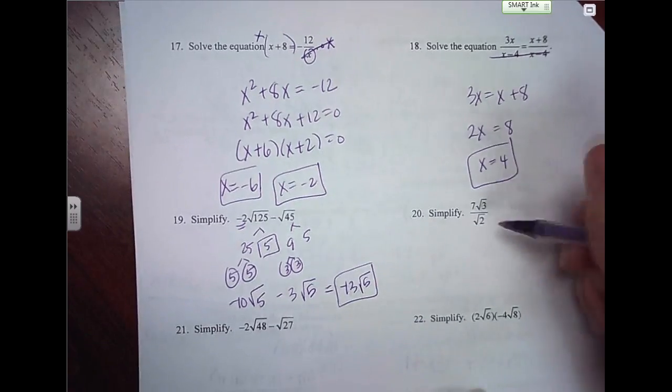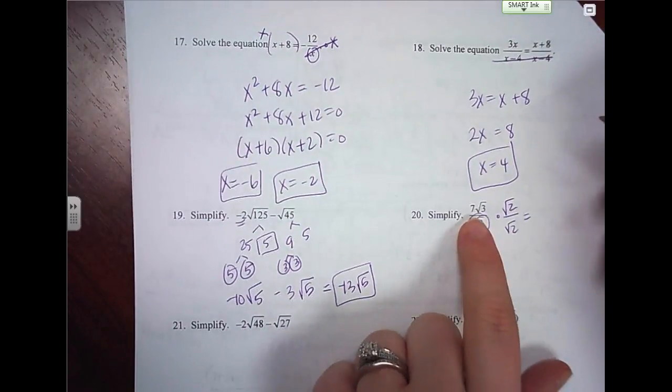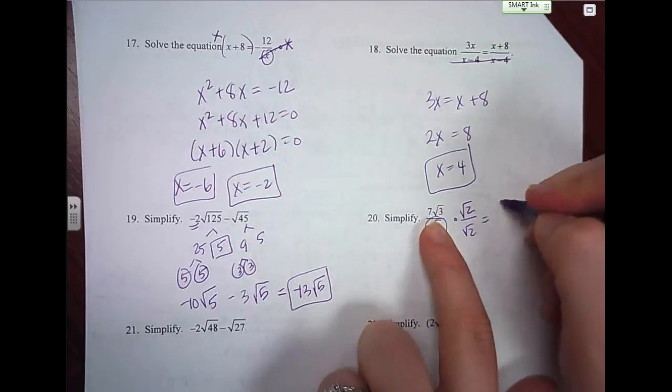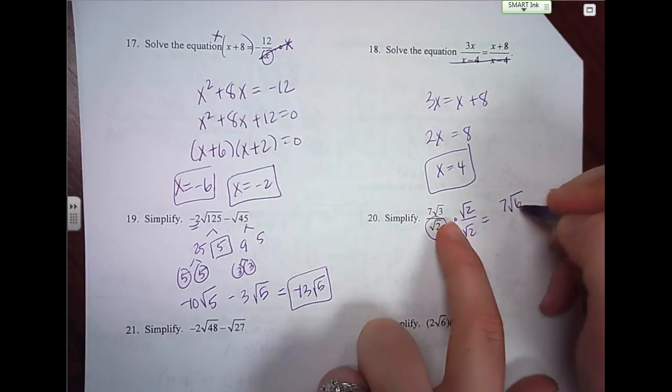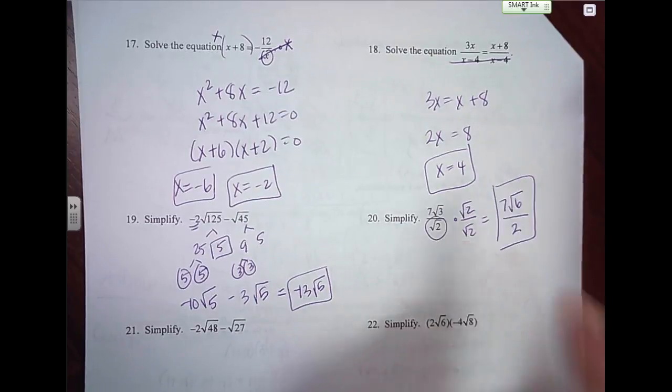Number 20, I'm just going to multiply by the radical on the bottom. So root 2 over root 2. Multiply across the top. The 7 has to stay by itself, but I can multiply the radicals together. So 6. On the bottom, I just get 2, and that's it.